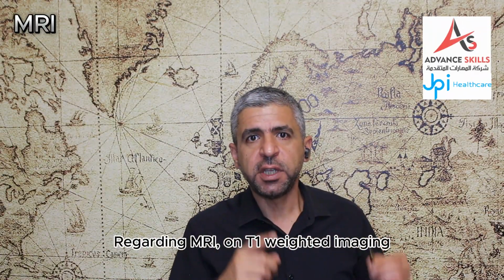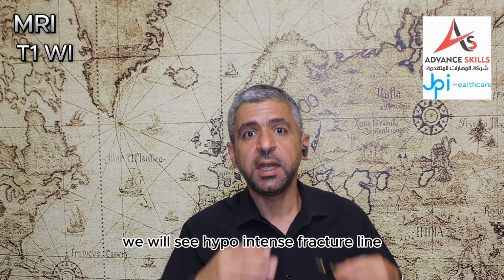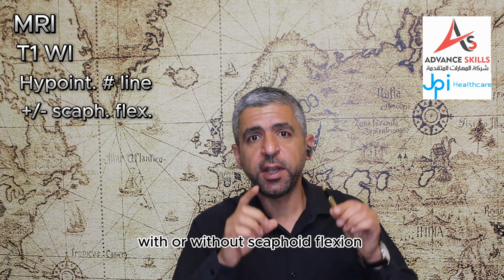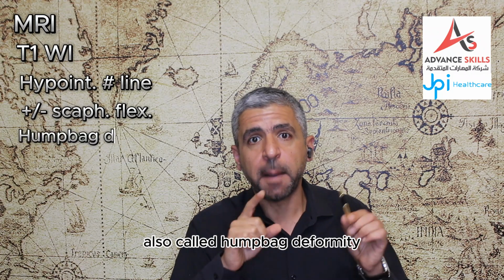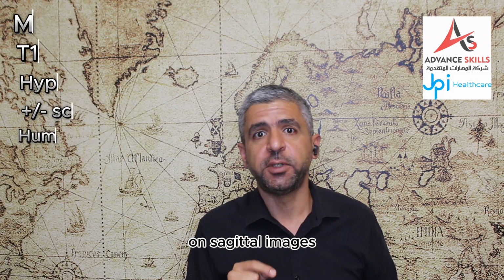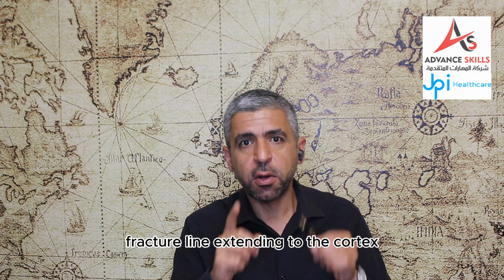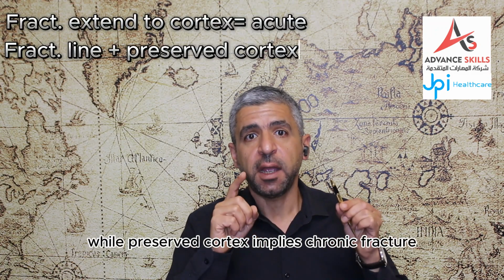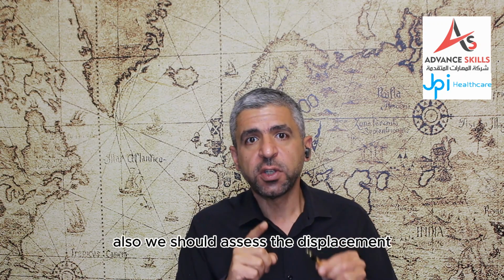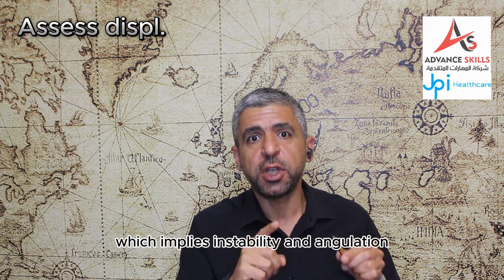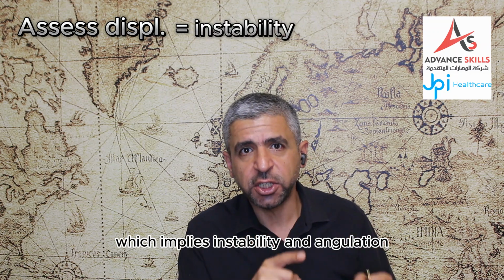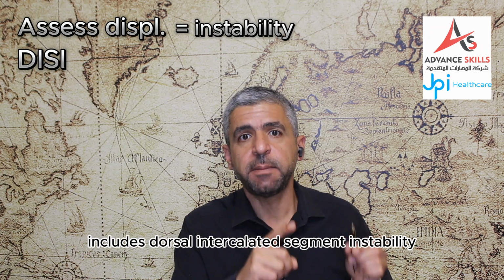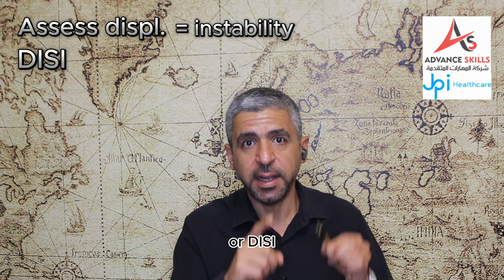Regarding MRI on T1 weighted imaging, we will see hypointense fracture line with or without scaphoid flexion or so-called humpback deformity on sagittal images. Fracture line extending to the cortex indicates an acute fracture, while preserved cortex implies chronic fracture. Also, we should assess the displacement, which implies instability and angulation. Intercarpal instability includes dorsal intercalated segment instability or DISI, DC.